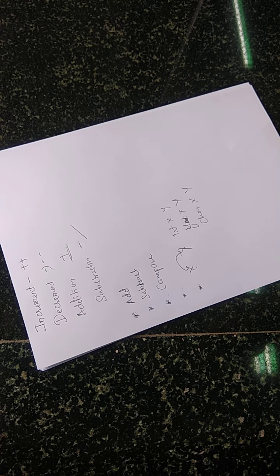Next, the multiplication of two pointers is not possible. Similarly, the division of two pointers is not possible. Just see what all is possible and what all is not possible.